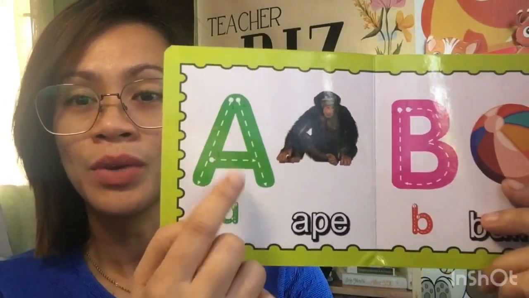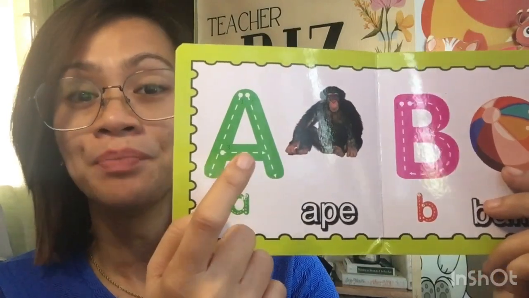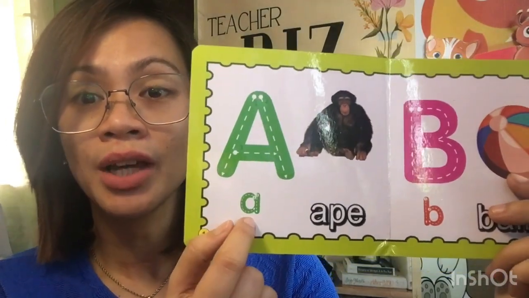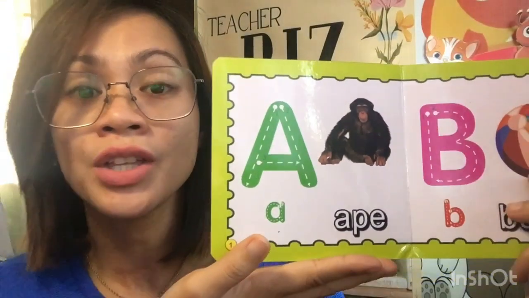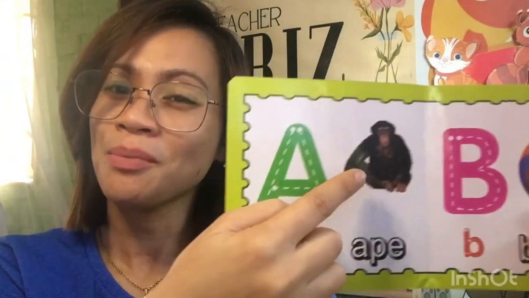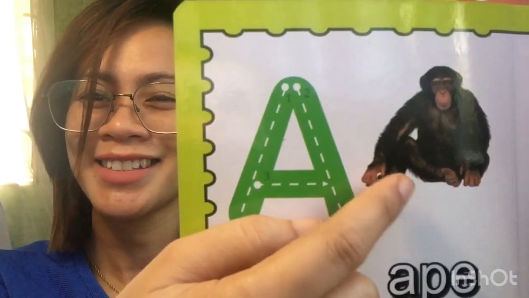For this one, we have the big letter A, the small letter A, and an example of a word that starts with letter A with a matching picture. Look at that. Right? So you can use this one for your kid, and you can repeat this for every kid that you have, especially if the age gap is just the same, like that.